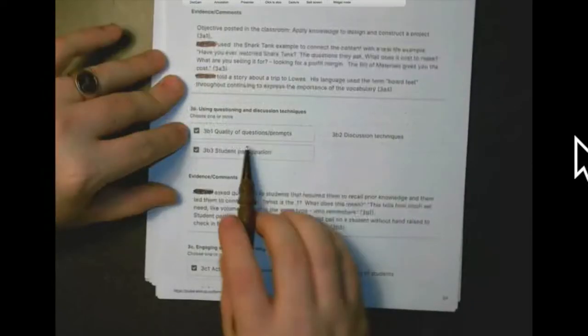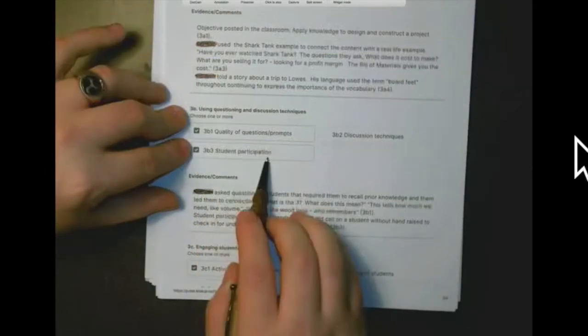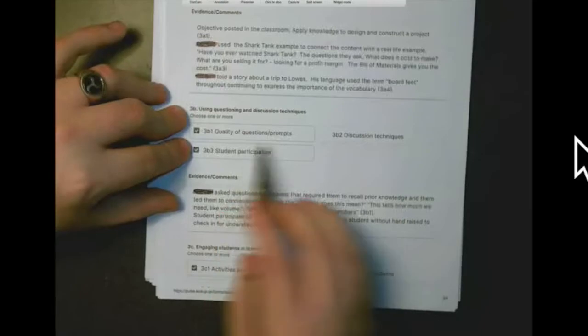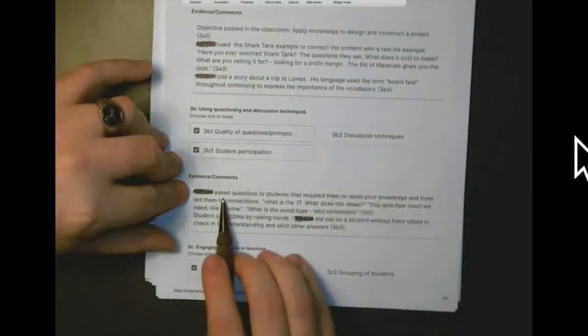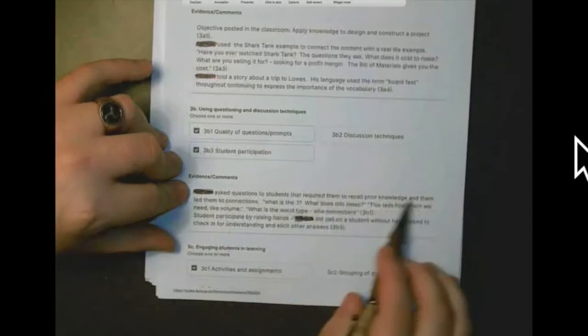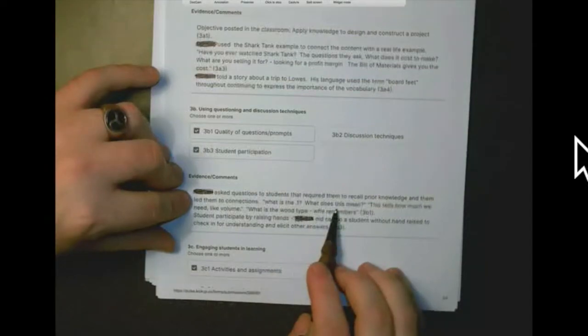Questioning and discussion techniques: quality of questions and prompts, student participation. These were both good. There wasn't a whole lot of discussion to do on this one because it was more of a how-to kind of deal. So I used leading questions to ask kids to recall knowledge, and led them to the connections I wanted them to make. So we're basically probing with questions. They're learning how to make questions that will get them the answers they're seeking. It's the basis of all knowledge, learning how to ask not just questions, but the right questions.